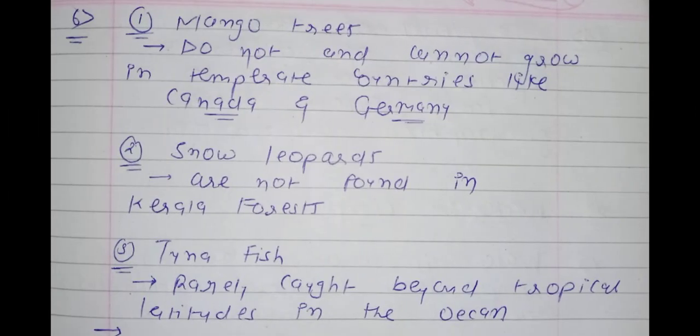Okay, now see the next one, point number 6. We have three examples, and these three examples are about different types of organisms. The first organism is a plant known as the mango plant, meaning a mango tree. You know that mango trees are found in a special type of forest.